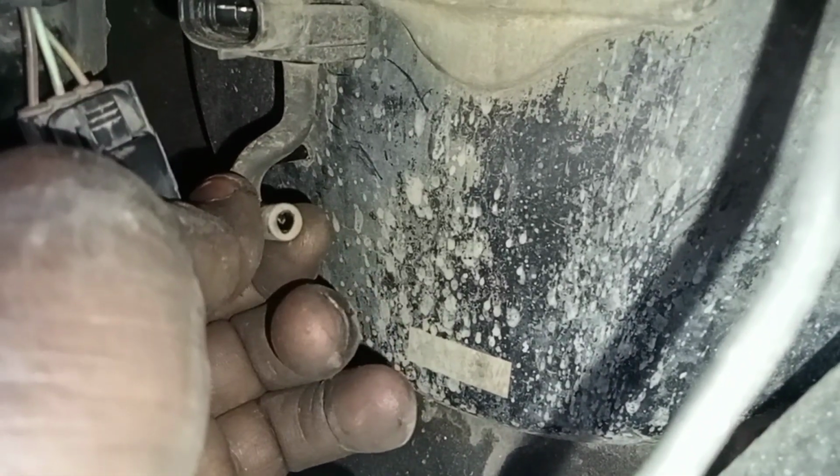So I think those signals are okay. So here the problem is here, see, the pipe is not intact. I think we are done with the brake booster.